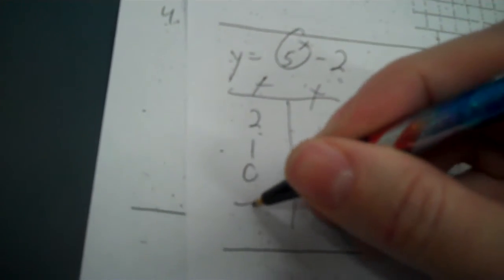All right, next one. 5 to the x power. So 2, 1, 0, negative 1, negative 2. And our asymptote always starts off at y equals 0. Always starts at 0. So 5 to the second, what's 5 times itself? That'd be 25. 5 to the first would be 5. 5 to the 0 would be 1. 5 to the negative 1 would be 0.2. 5 to the negative second power would be 0.04.